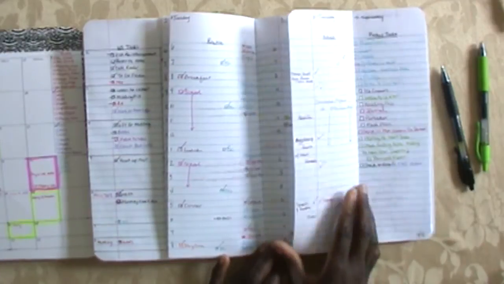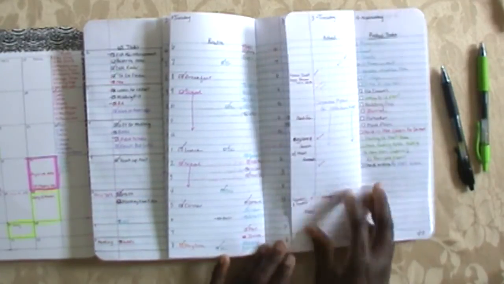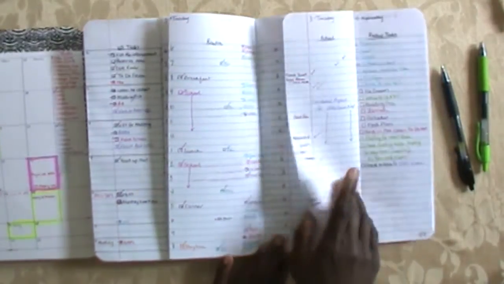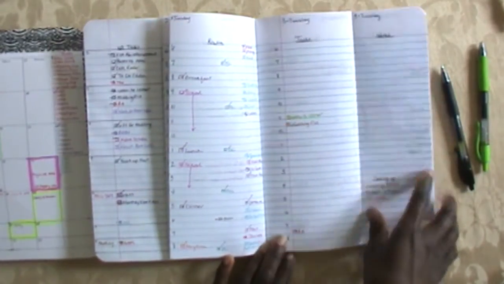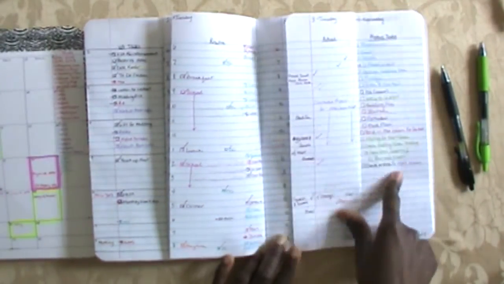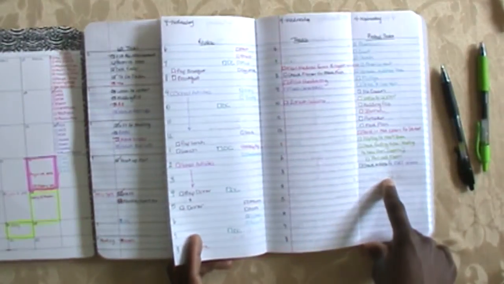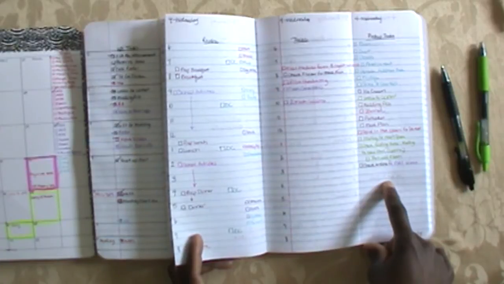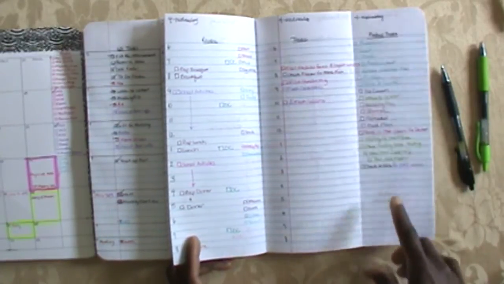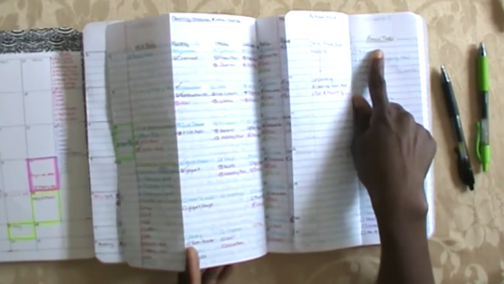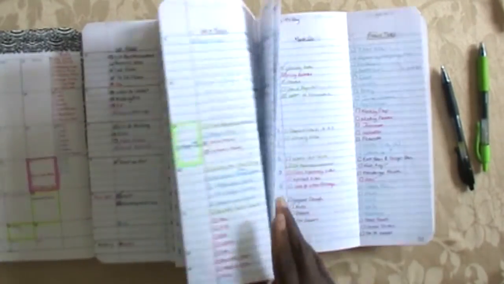Like I was saying before, the great thing about this column here, I didn't really write anything there, but I like using this column to put some of the push tasks that I hadn't done, and recently I've decided to call it bonus tasks. I don't know if you see that there.